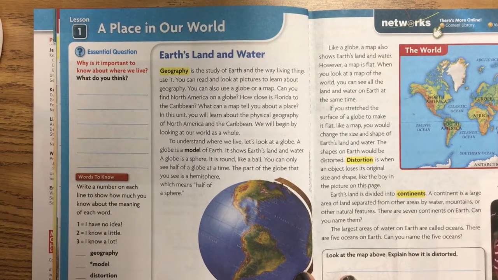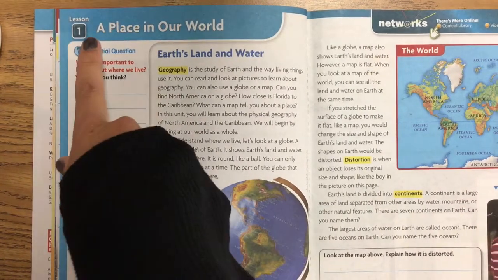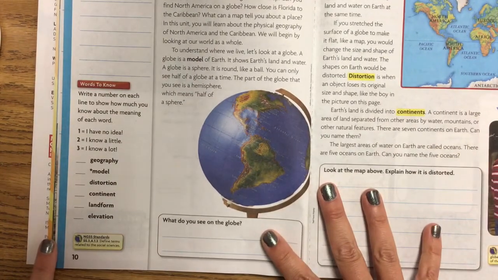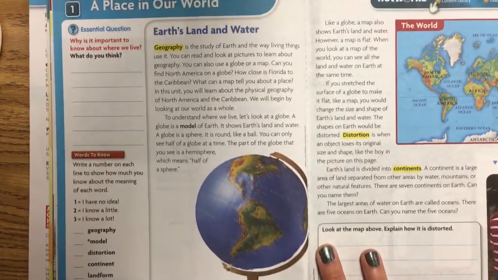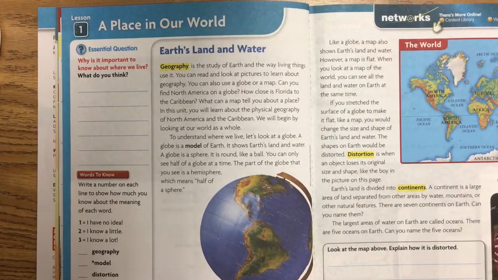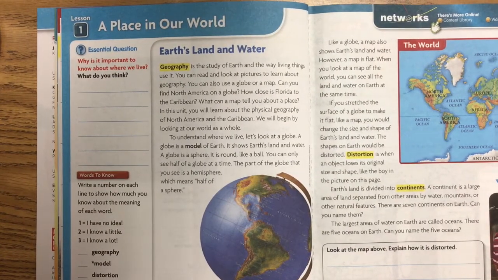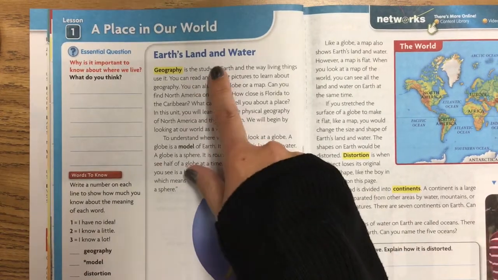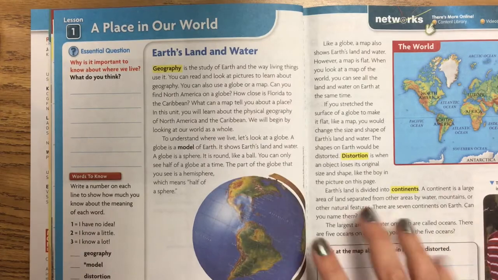Okay, third graders, today we are looking at lesson 1 in our social studies books, which begins on page 10. For this lesson, you are going to need a pencil and a highlighter, so make sure you have those with you. We are going to be reading about Earth's land and water. Follow along with me as I read.